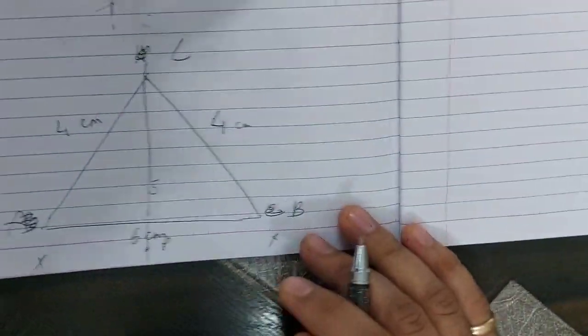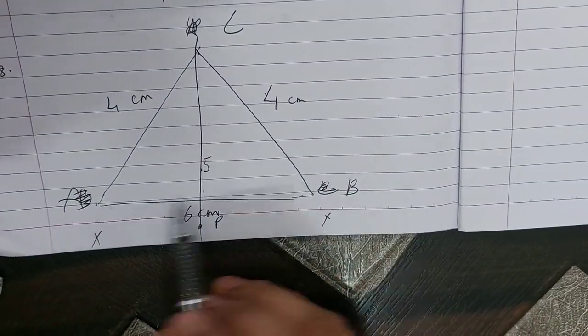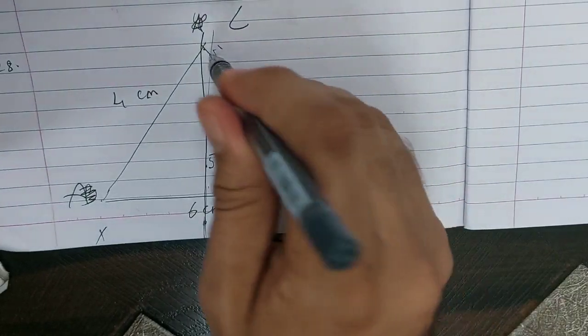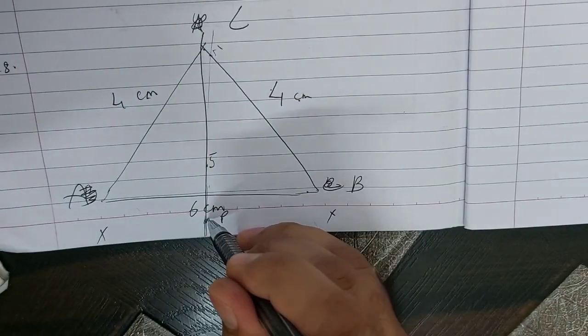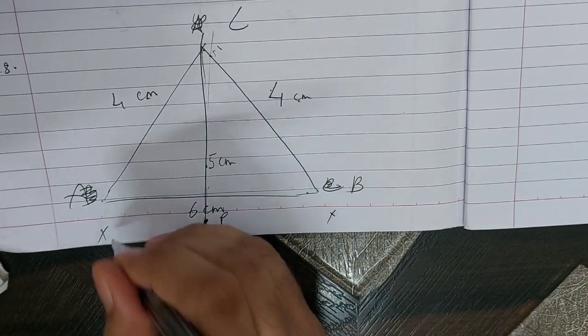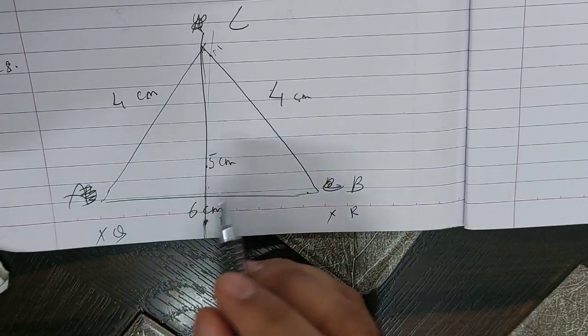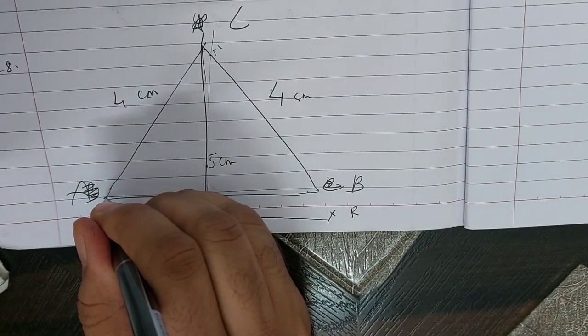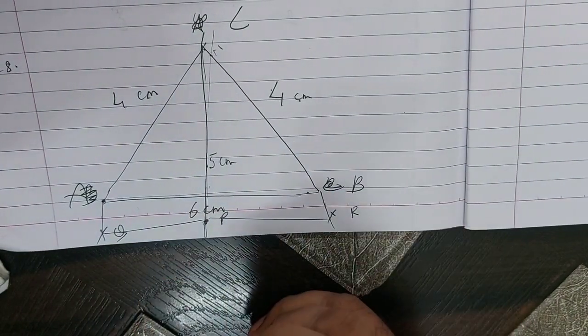First we have to draw this isosceles triangle. I'm taking AB as the base 6 centimeters and AC and BC are 4 centimeters each. Then they want the angle bisector, and on the angle bisector of angle C, they want a point P which is 5 centimeters away from point C. So it's here. Now they want a point Q and R respectively, which is 5 centimeters away from P. So away from P this much and this much, 5 centimeters, and also 5 centimeters away from A and from B. So let's start drawing.